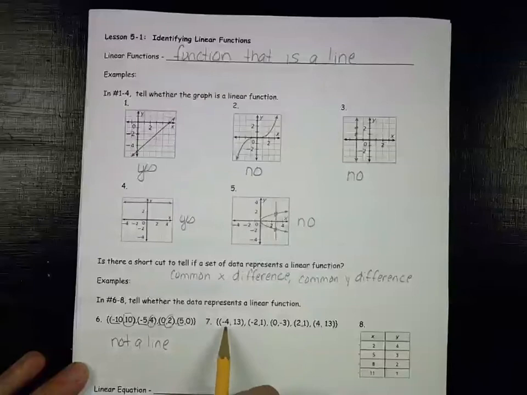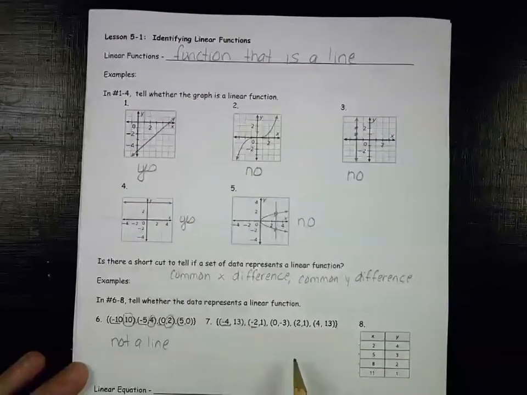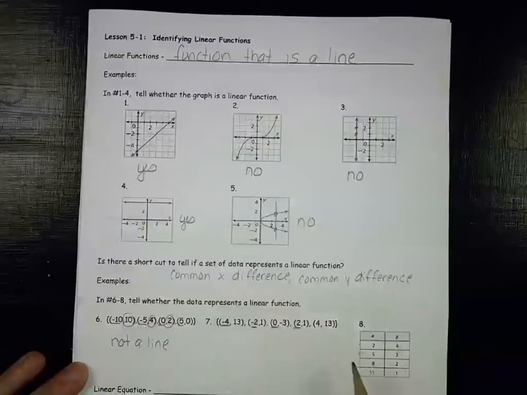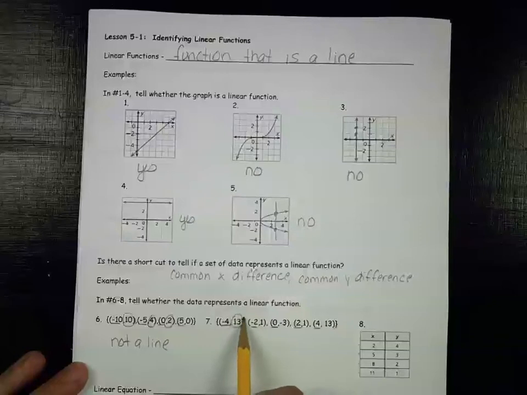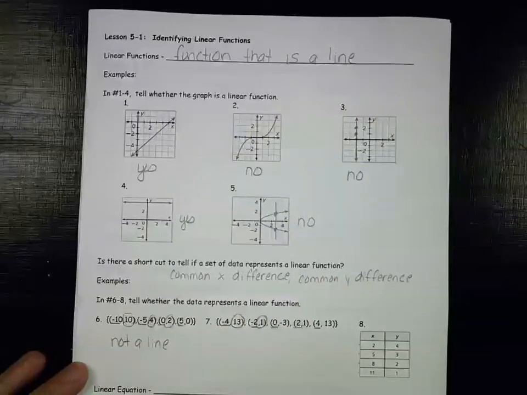Number 7, -4, -2. We've gone up 2. 0 to 2, we've gone up 2. And 2 to 4, we've gone up 2. And the y's, from 13 to 1, we've gone down 12.